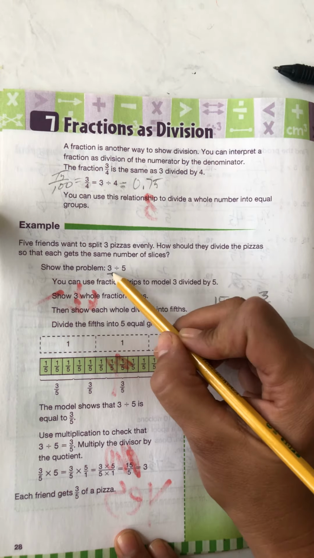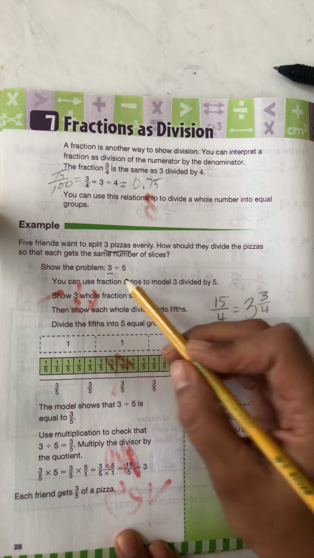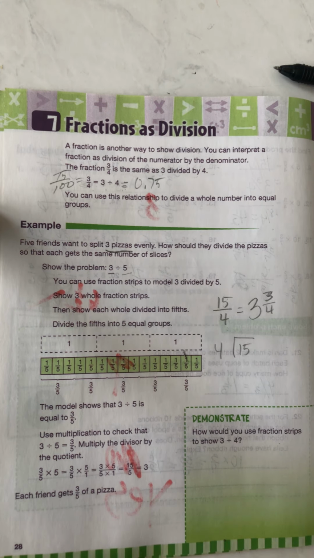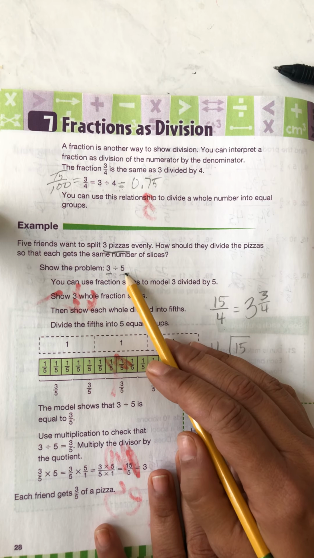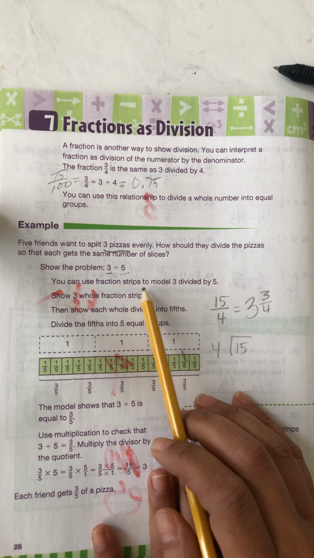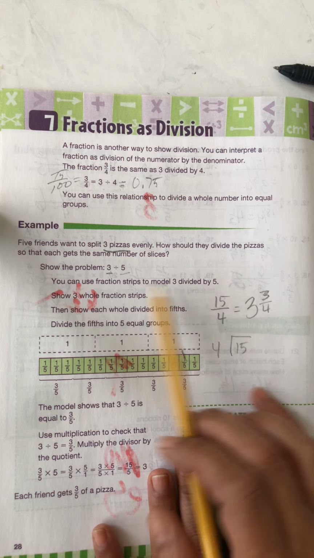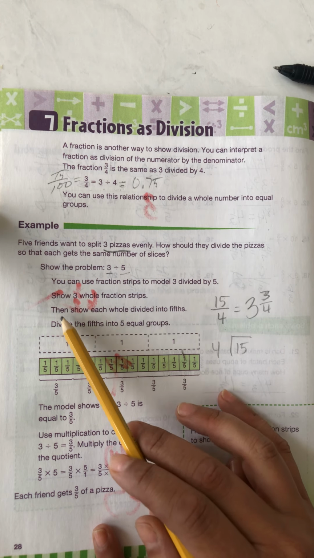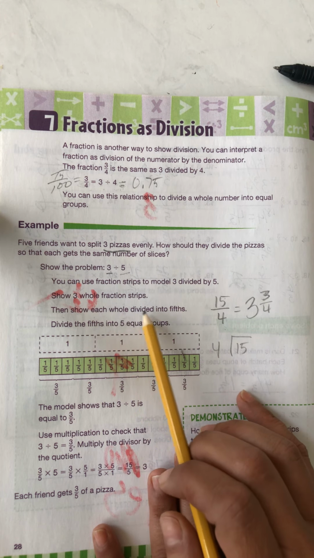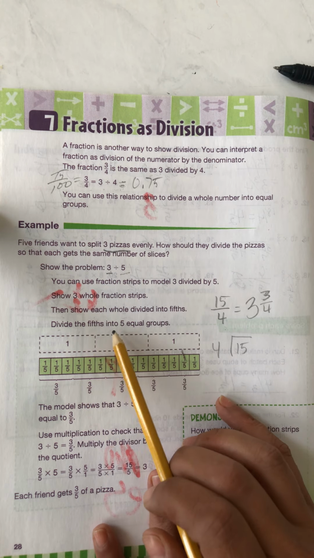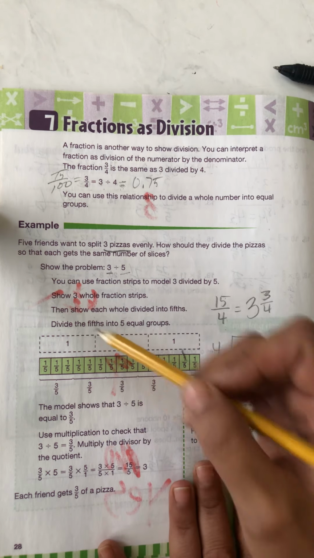So my dividend is the 3. We're taking the 3 pizzas and we're dividing it amongst 5 people. So 3 is the dividend, 5 is the divisor. You can use fraction strips to model 3 divided by 5. Show 3 whole fraction strips, then show each whole divided into fifths. Divide the fifths into 5 equal groups.